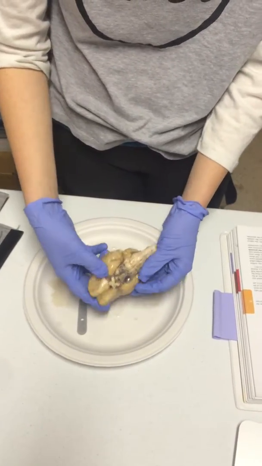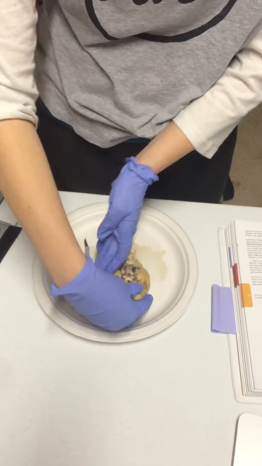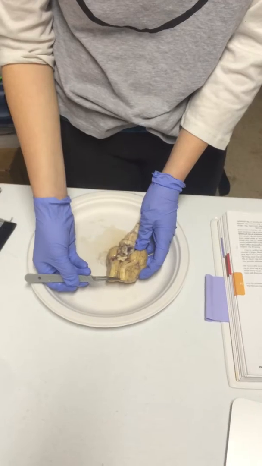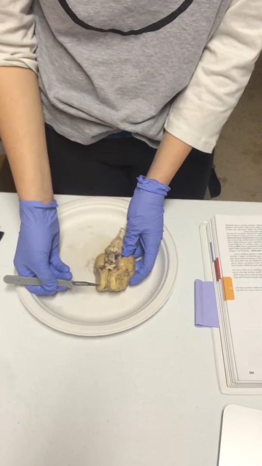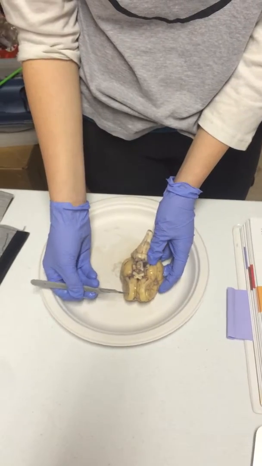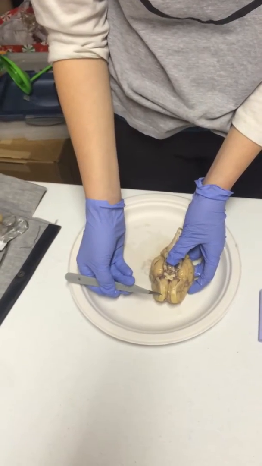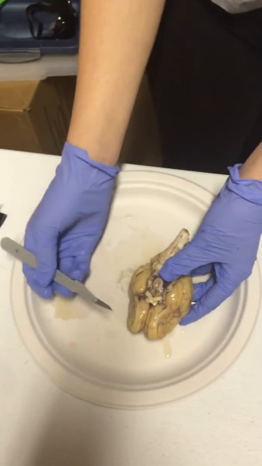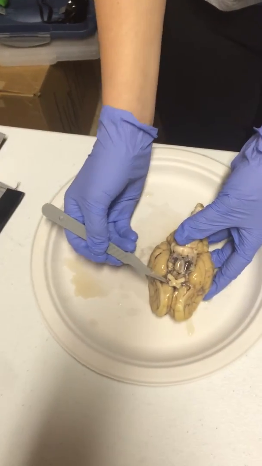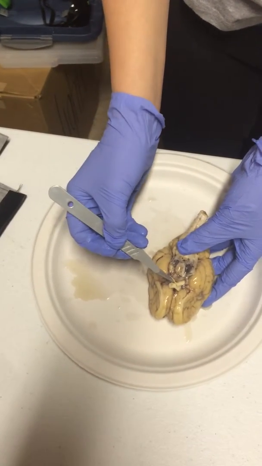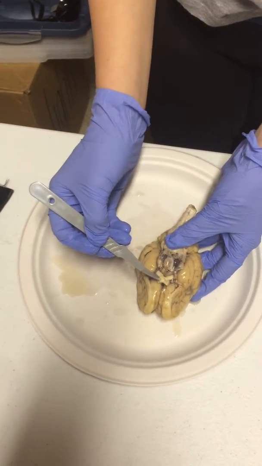So we're going to go ahead and turn this over. And we're going to have our olfactory bulbs, which are right here, which are much larger in a sheep. Next we're going to have the olfactory tract, which is here. Then we're going to have our optic nerve, which are these 2 crossing nerves right here. The middle is going to be the optic chiasm, which is going to be right there in the center.